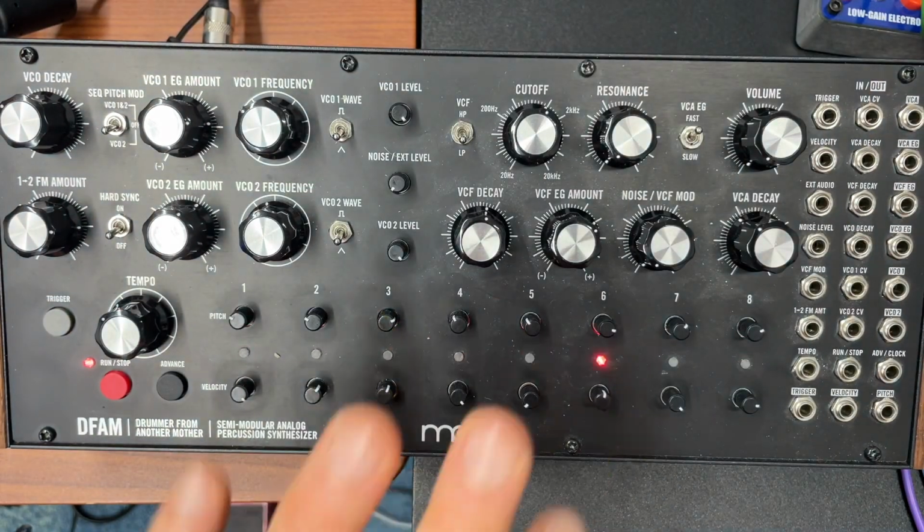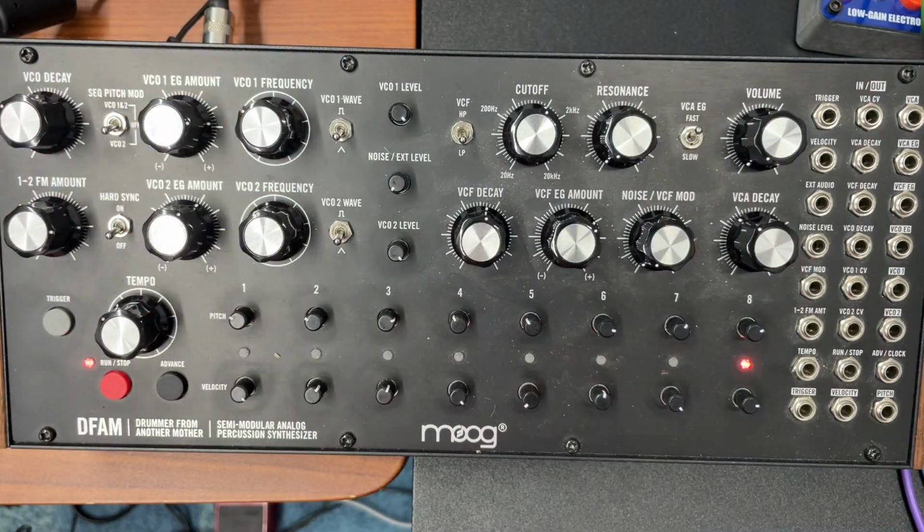Okay, so next video we'll look in depth at a few sections, probably just the oscillators. Then we'll look at the filter, and then we'll try to make this go weird.